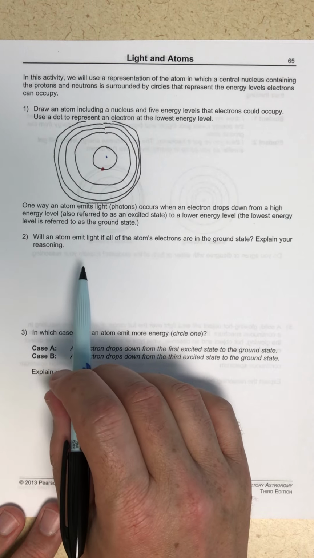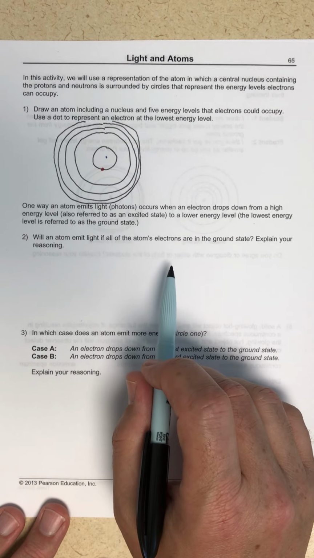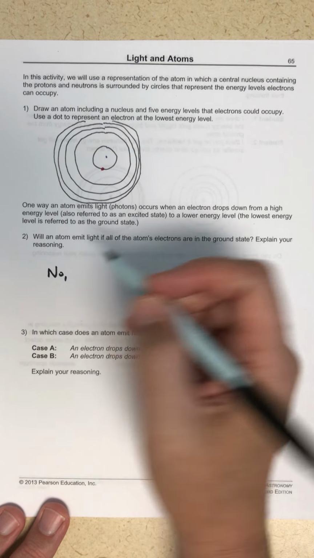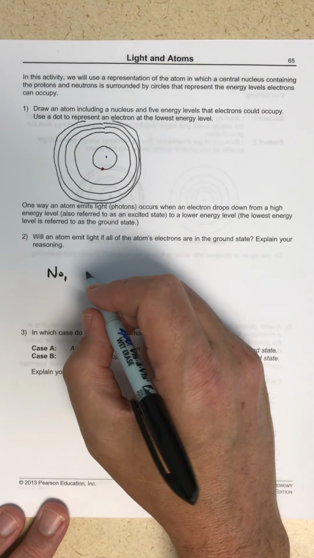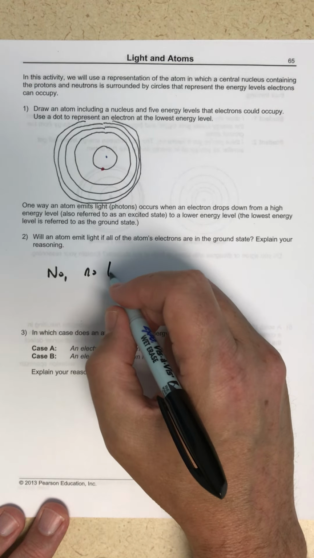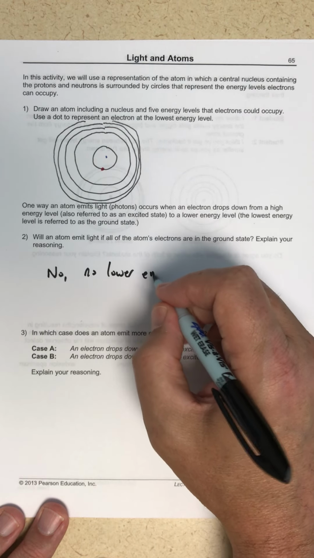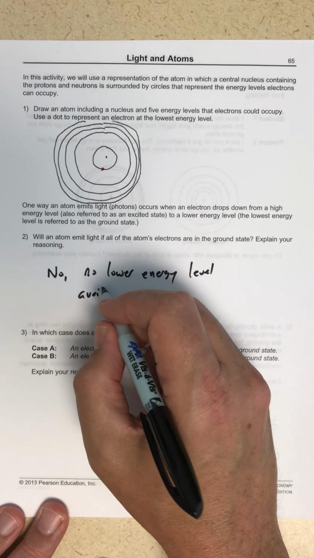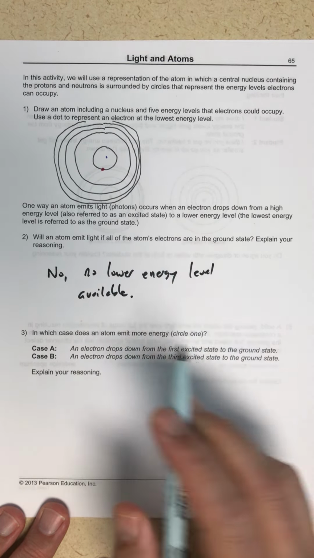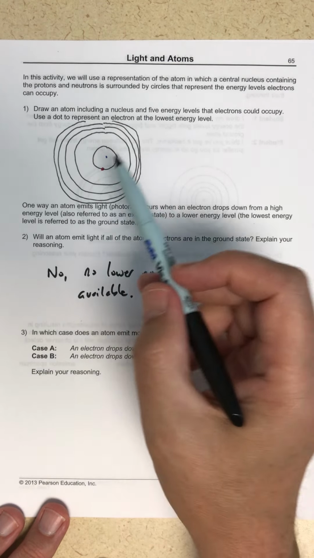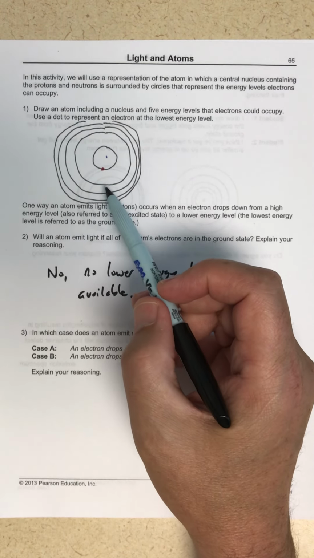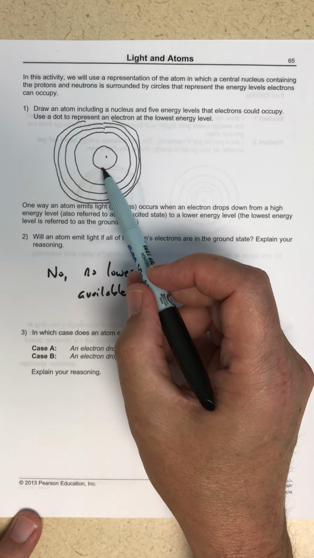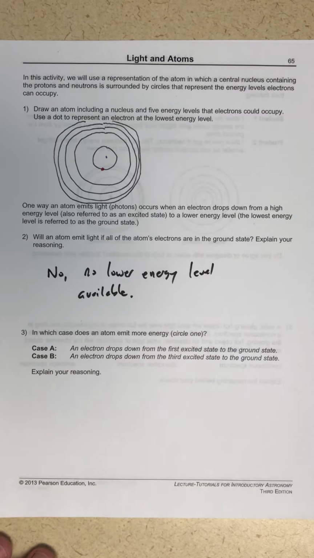Will an atom emit light if all the atom's electrons are in the ground state? Explain your reasoning. And no, there's no lower energy level. So this sounds like a simple idea, but it's actually really profound. The electron can only be at discrete distances away, and it can't be any closer than it is in the ground state.